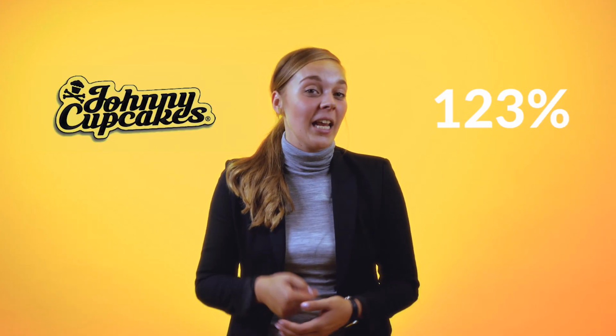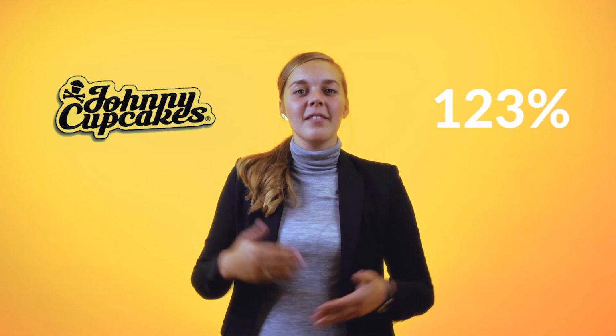Johnny Cupcakes increased their conversion rate by 123% just by segmenting their emails into male and female groups. Simple? Yes. Effective? Heck yeah. Suffice it to say that if you're not segmenting, you're missing out. If you do start out with simple segments, use them as a branching off point to create more segments in the future.